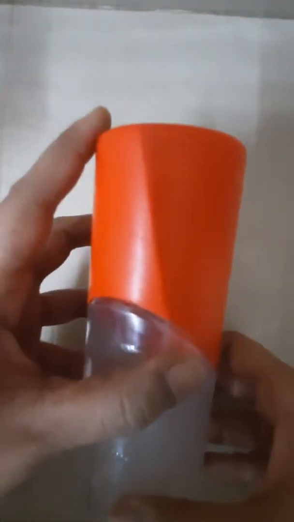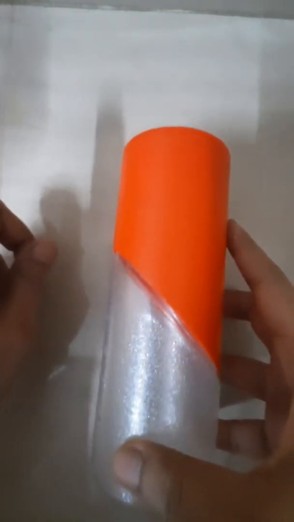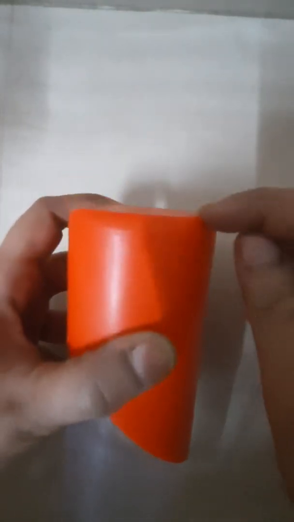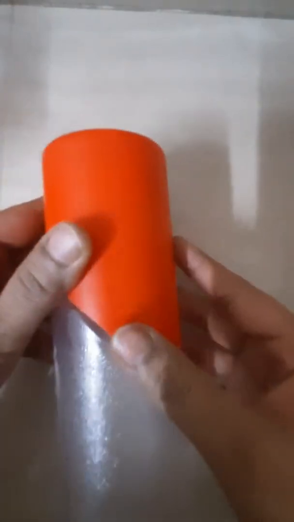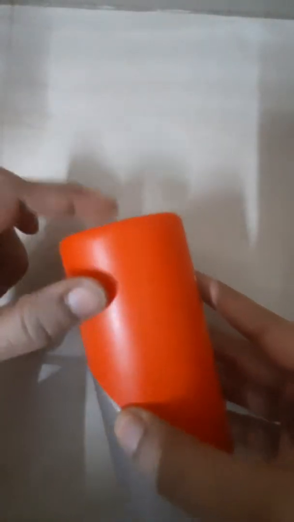And can you find any vertex over here? No. So a cylinder doesn't have any vertex. But yes, there are two curved edges. This is one edge and this is one edge. Alright. So a cylinder has two edges and one curved surface, two plane surfaces.